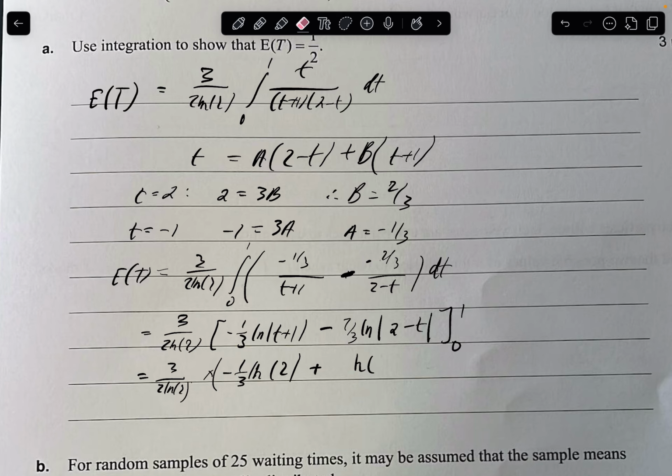Okay. Ln of 2. And then you'll say that that's equal to 3 over 2 ln 2 times 1/3 ln of 2. That and that go, which is 1/2.